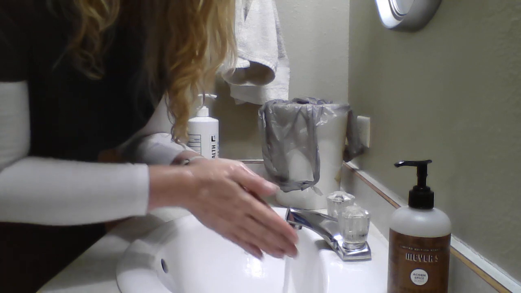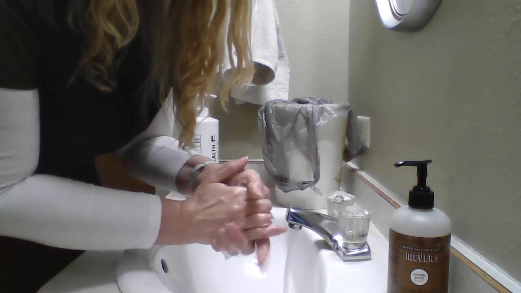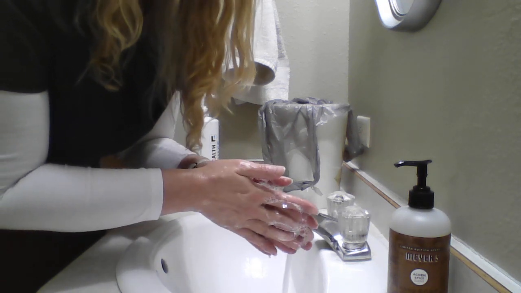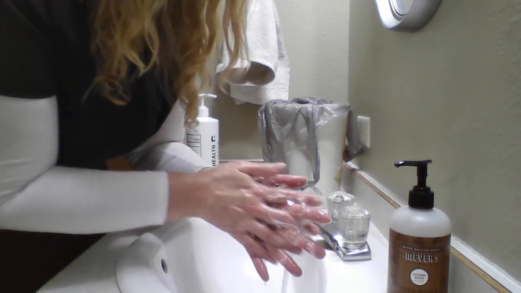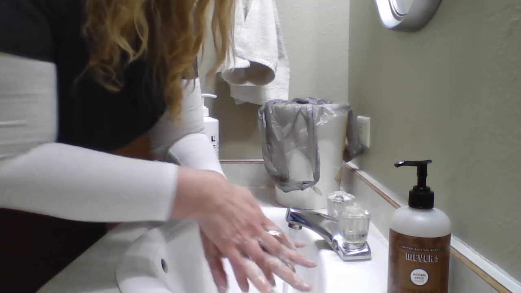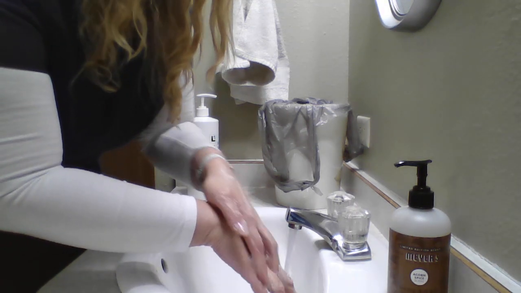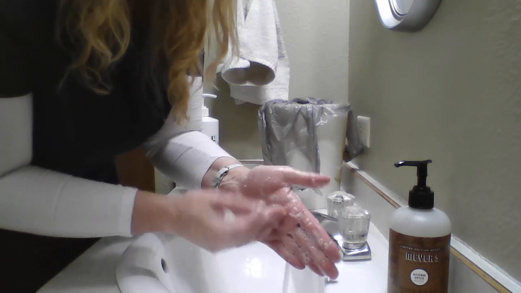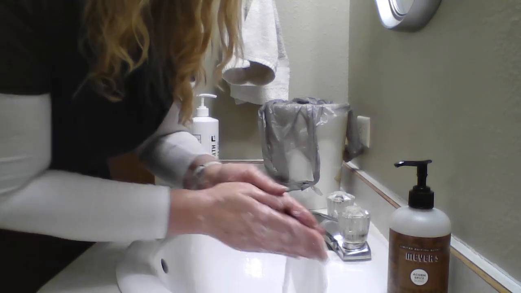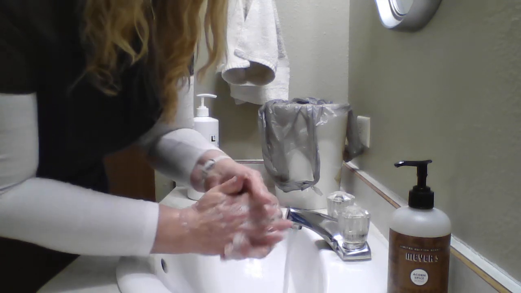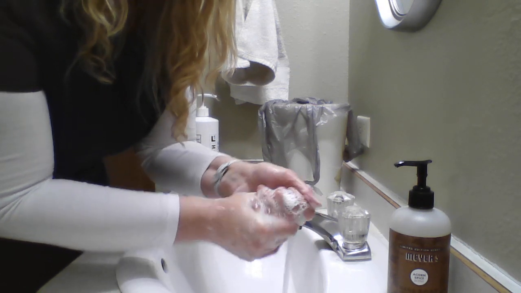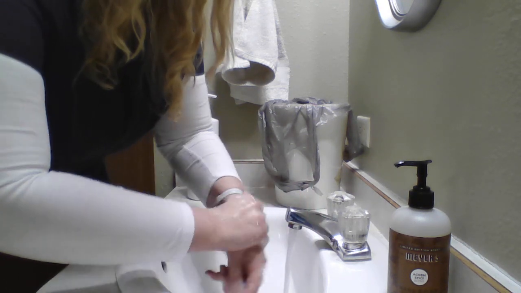And we want to make sure that you're rubbing vigorously. You do need to do it for 20 seconds, and you want to make sure that you're getting all the areas. You want to get between your fingers, so a good scrub here, the back side of your fingers, and then you do want to get your fingernails. We like to keep our fingernails short so we're not carrying germs around, so it's a good scrub on the fingernails. You want to make sure that you're getting your thumbs. And then again, you want to get your wrists good.